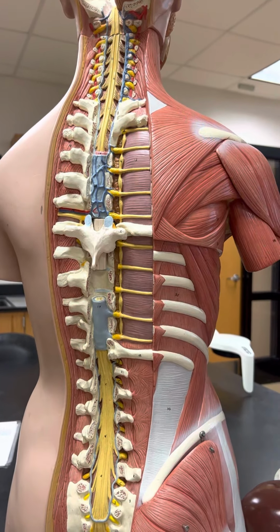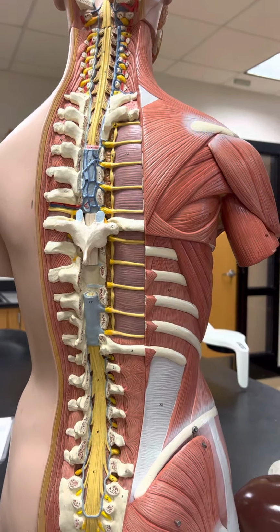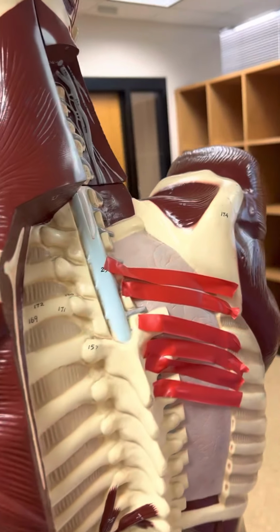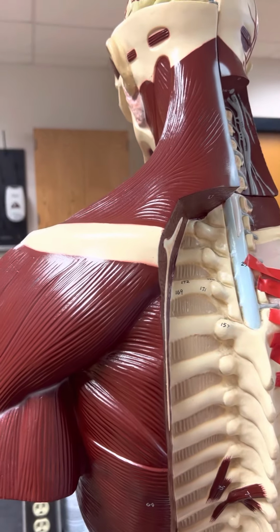That's your trapezius. On this model, we would see the trapezius here. So we can see a bit of the trapezius right here. On this side, they've removed it so we can see muscles under the trapezius.